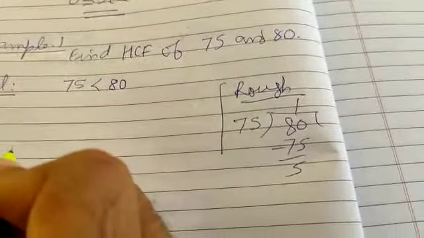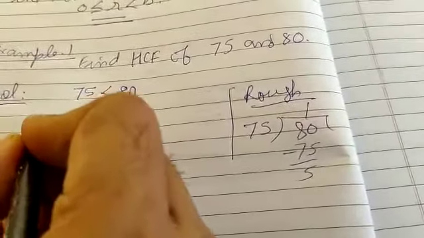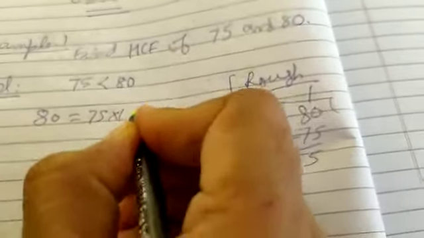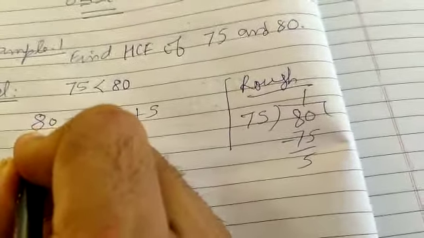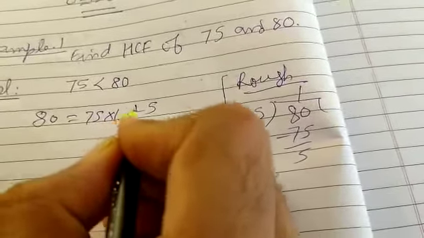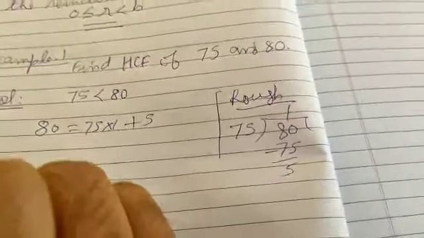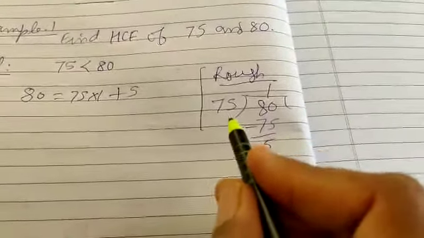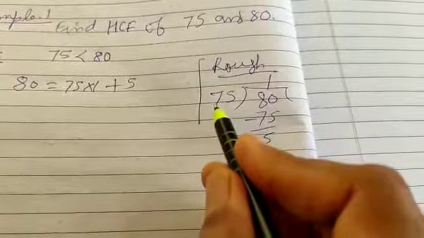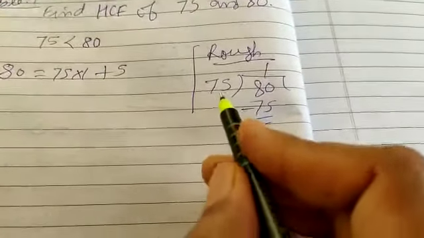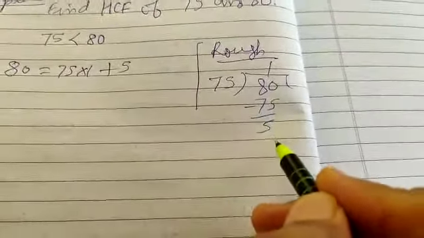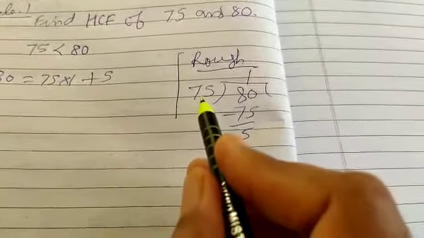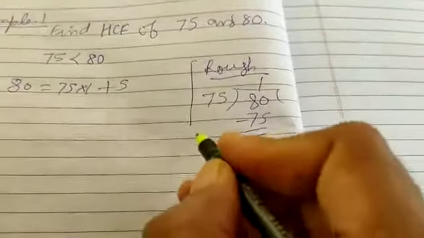So by using Euclid's division lemma, we can rewrite this as 80 equal to 75 into 1 plus 5, which is nothing but dividend equal to divisor into quotient plus remainder. Now in this method, if we get 0 here, then the number which divides is the HCF, but here we can see that the remainder is not 0. So in the next step, we will divide 75 by the remainder 5. So this is our next step.